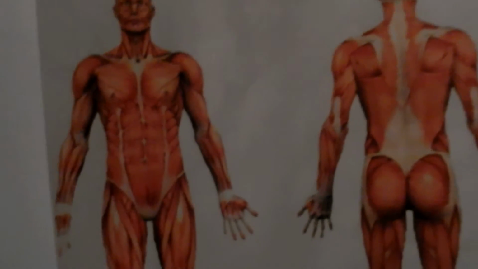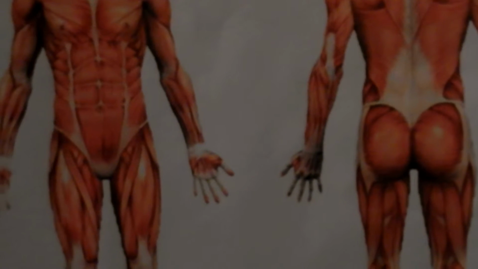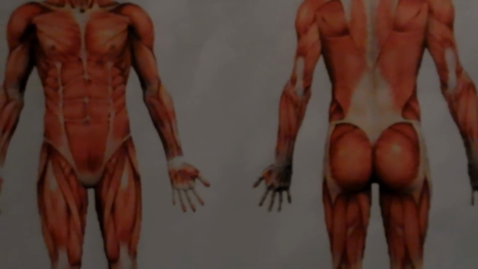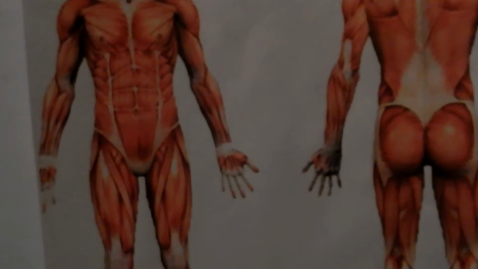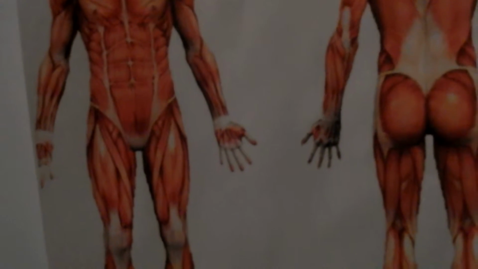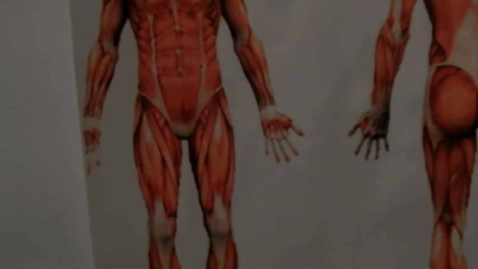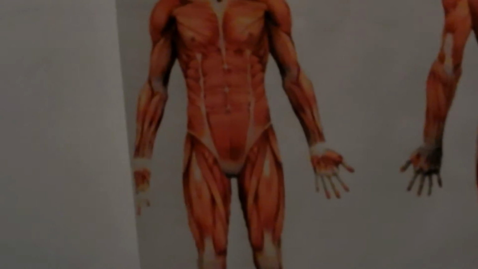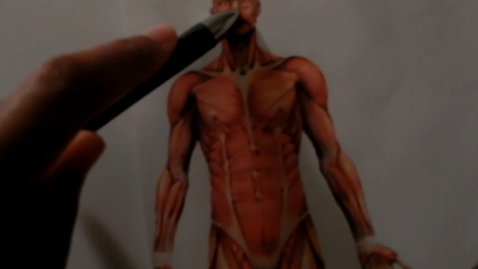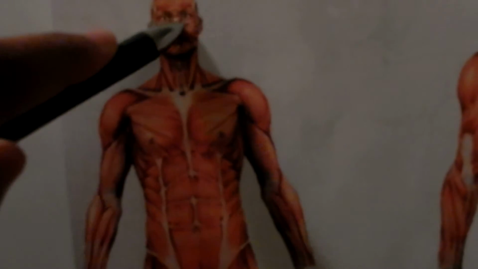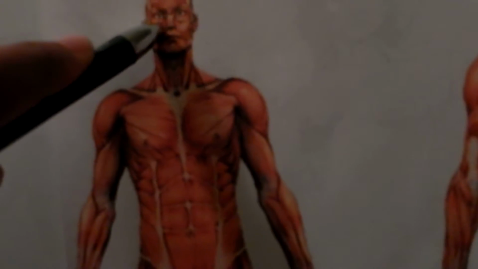Next, we have the nose is medial to the eyes. This means toward midline of the body, on the inside of the body. So we'll see the nose is toward the center or the midline of the body, on the inside between the eyes.